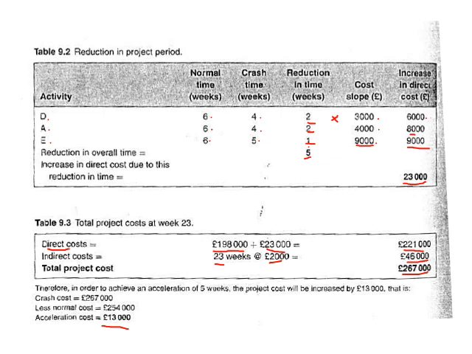Okay, so this is a question where I might ask you to calculate what the cost implication would be to reduce your project duration by 5 weeks. Then you will use these tables 9.2 and 9.3.